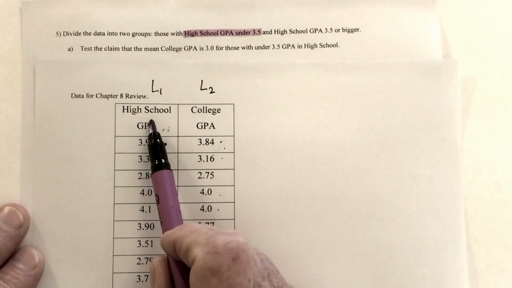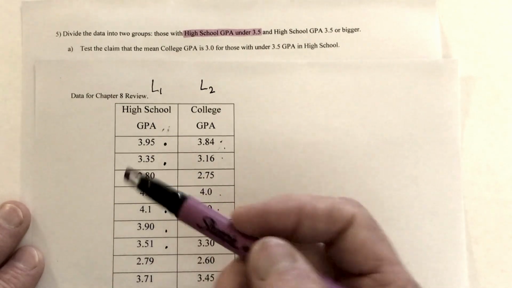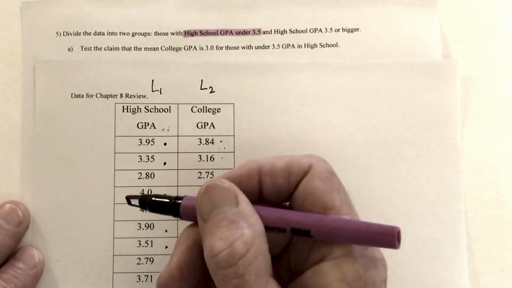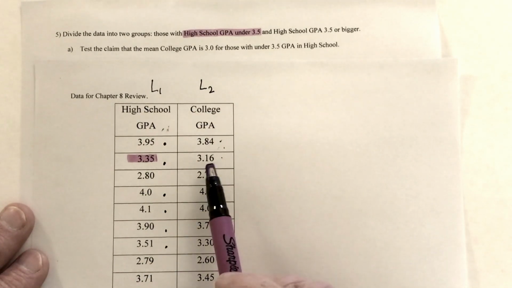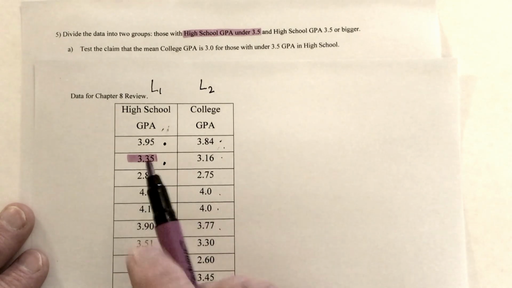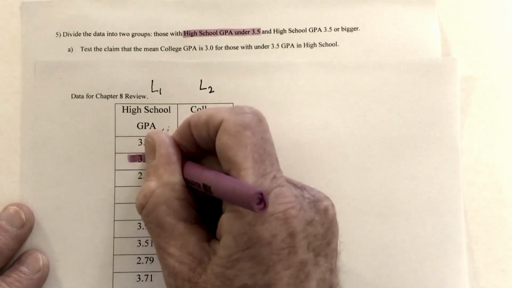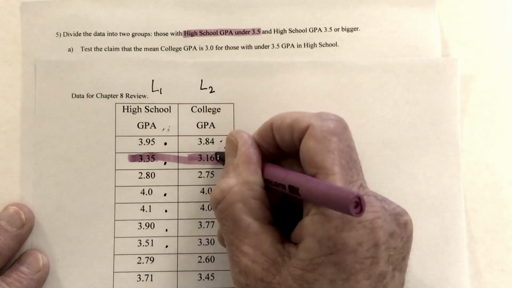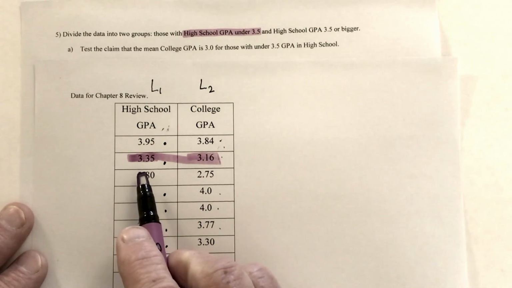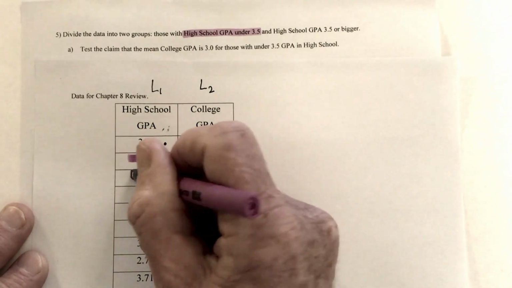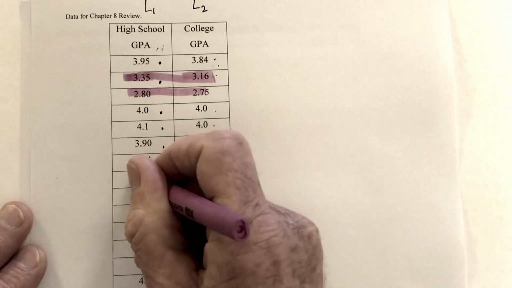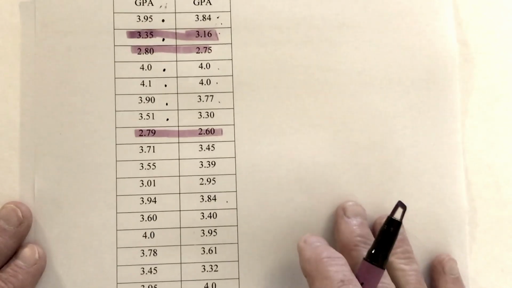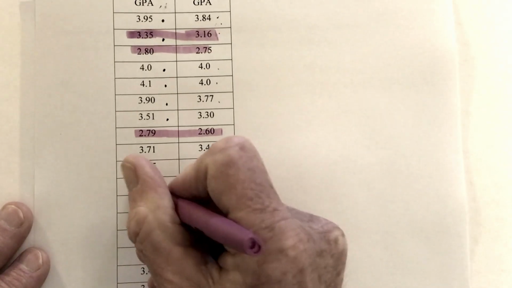So high school GPA under 3.5. So for example, under 3.5 would be this person. Now, when I go to read the rest of the question, it's actually going to ask about this number right here, their college GPA. So when I highlight this person, then highlight them all the way across. So that person in high school had a GPA under 3.5. And then the next one, and under 3.5. So sometimes I have to say it to myself each time so I remember under 3.5.